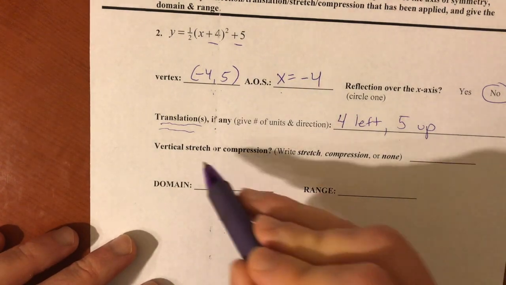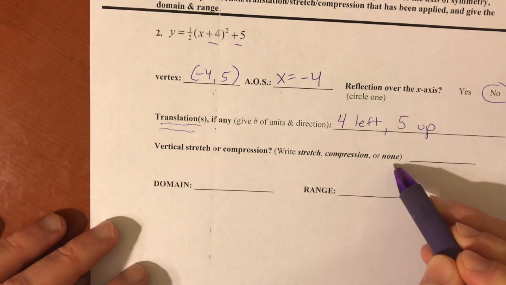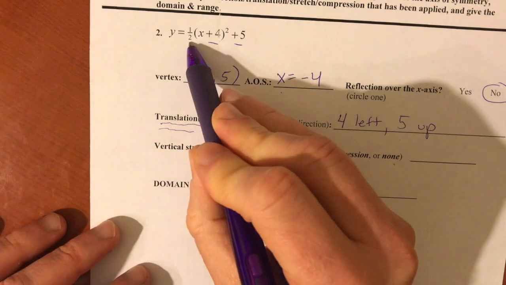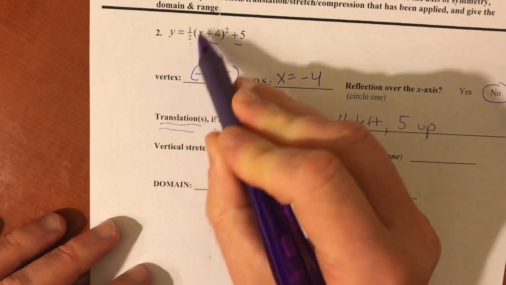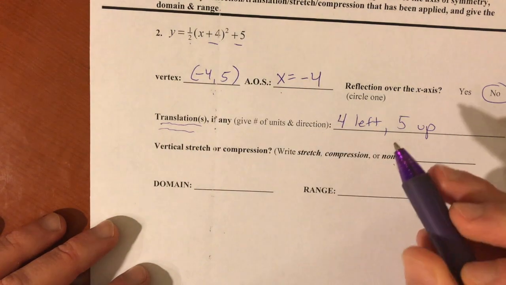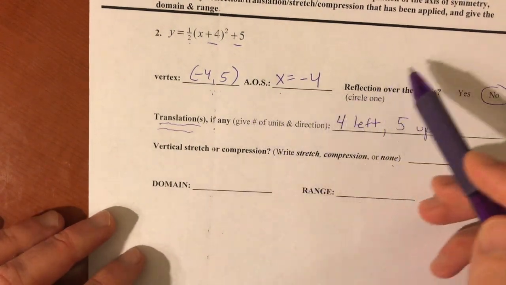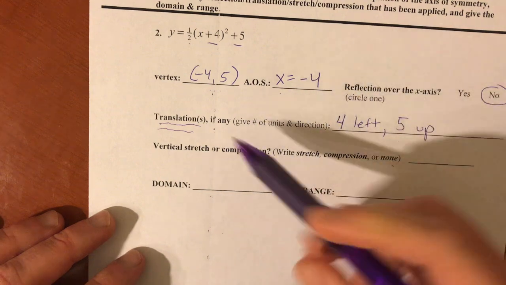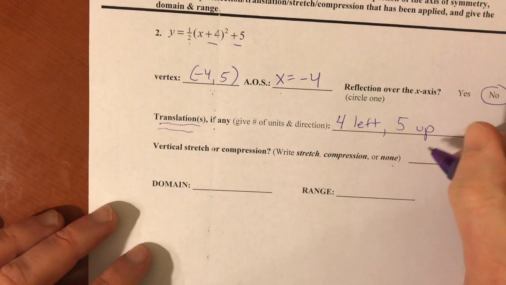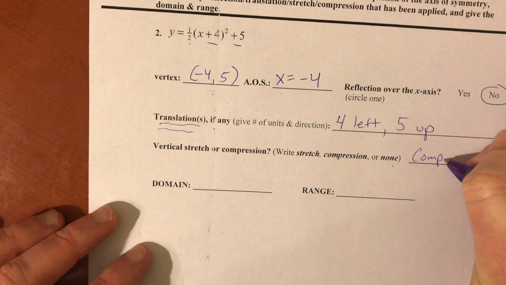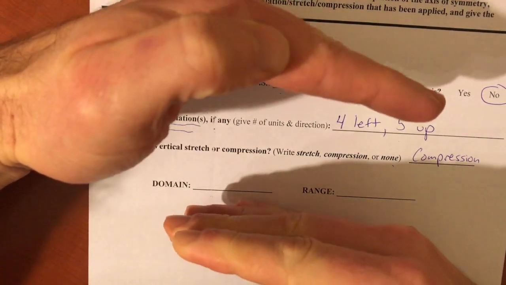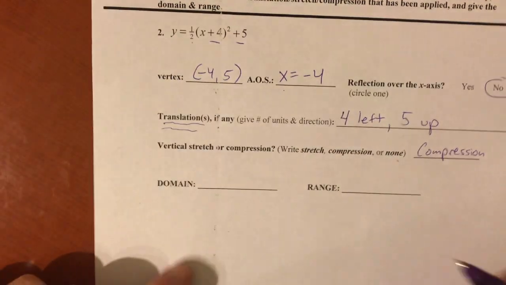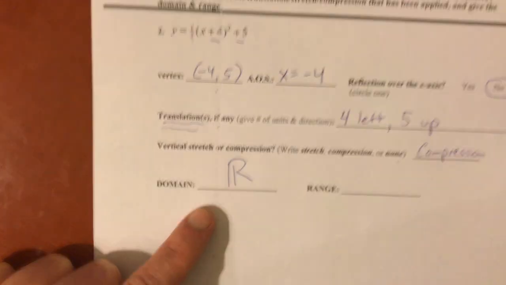Has there been a vertical stretch or compression, or neither? And in this case, you're looking at that a value again, not whether it's positive or negative, but the fact that it is less than 1/2, that would be a smaller slope as compared to the normal, so that would be wider, or a compression, right? It would look kind of squashed, taking the normal one and be a little wider. The domain, don't even need to think, it's all real numbers.